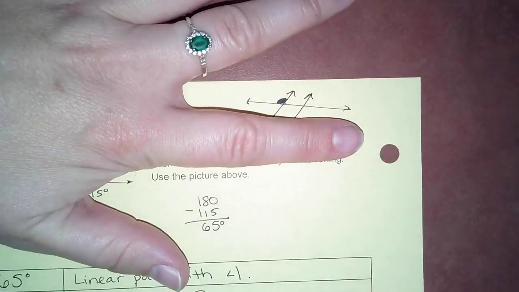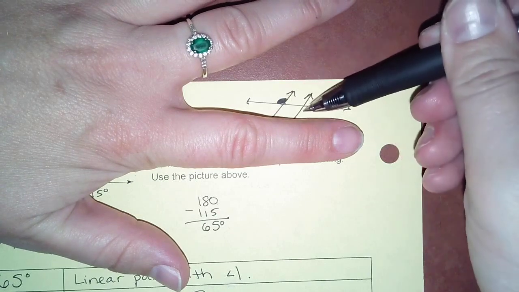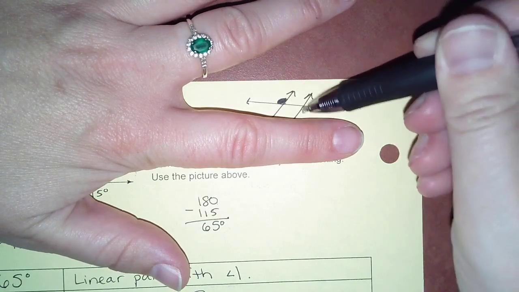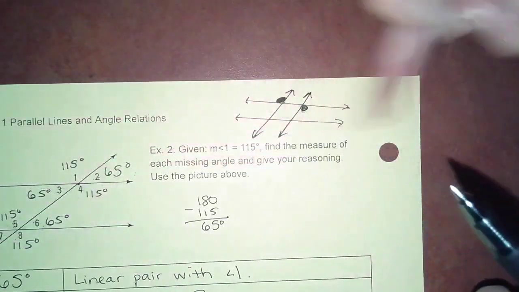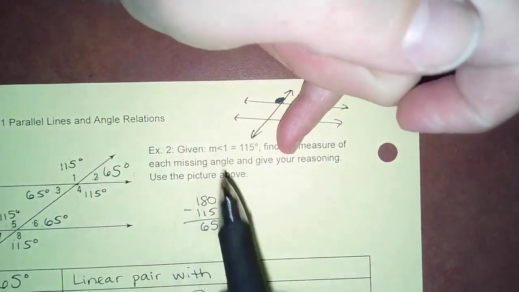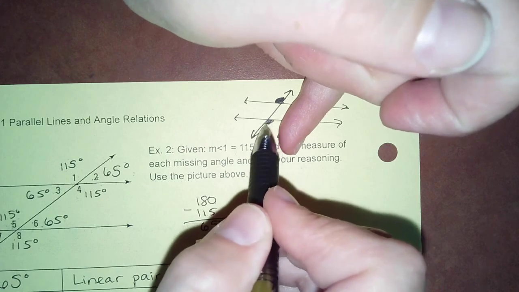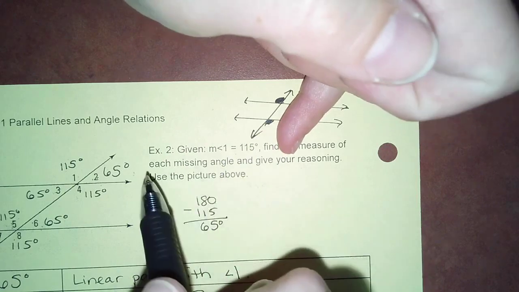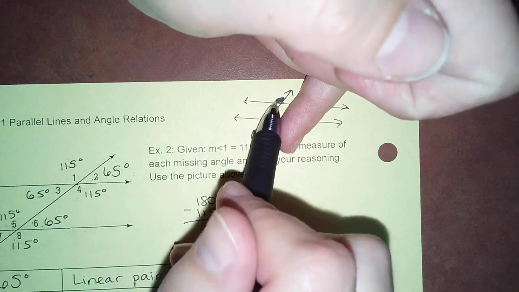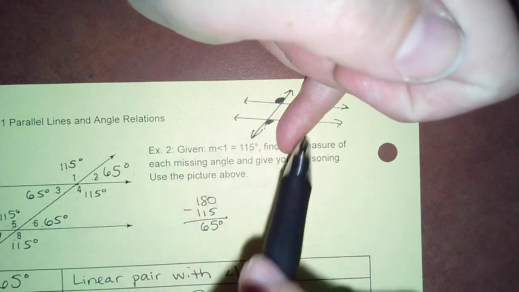I can compare this angle with this one here and say those are alternate exterior. I could also ignore this line and compare this angle and say those are alternate exterior as well. On your homework, you have to do that. Notice how I compare these two: I just completely covered up this extra line here.